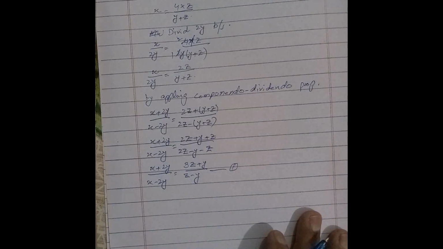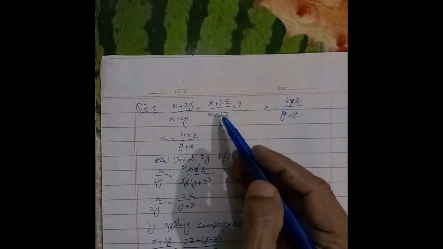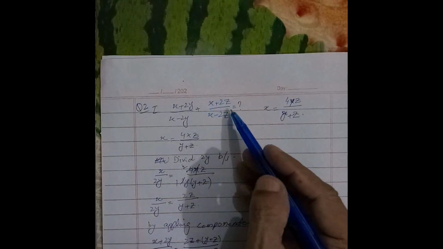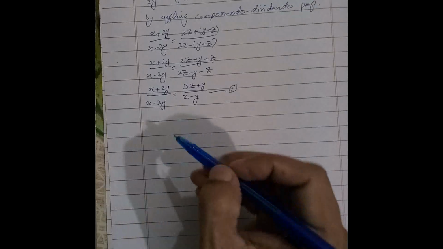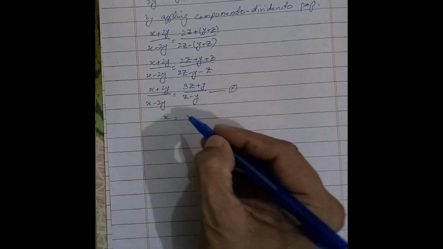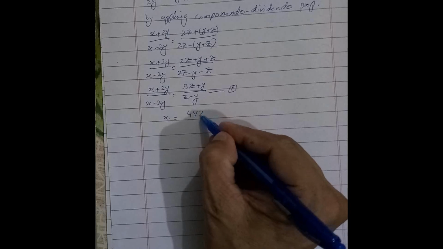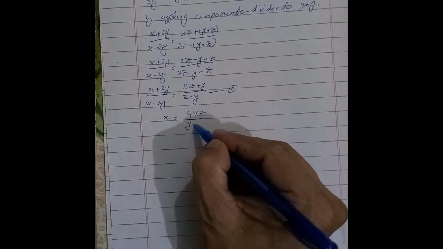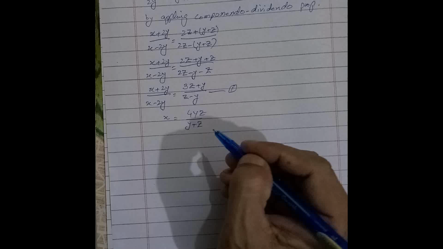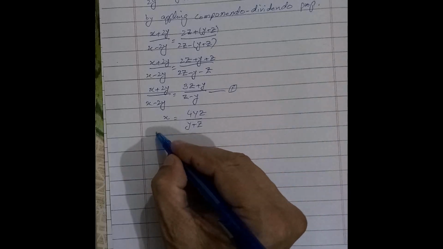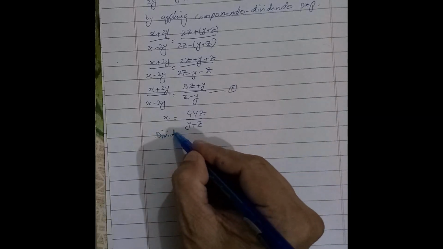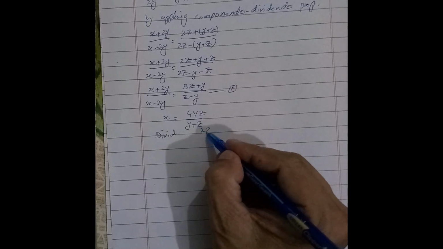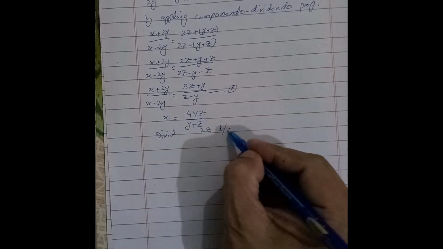And for question 2, we require 2z. So the given value we have x is equal to 4yz over y plus z. We divide by 2z both sides.